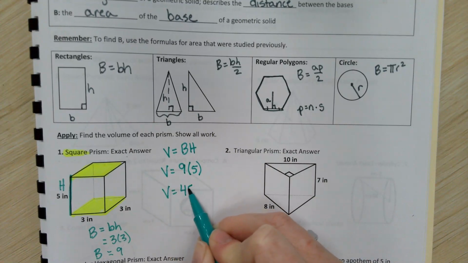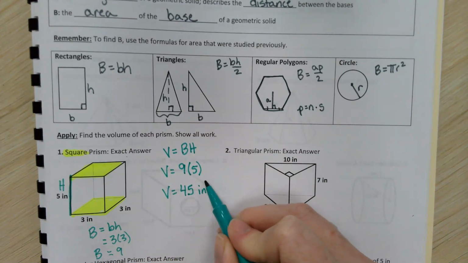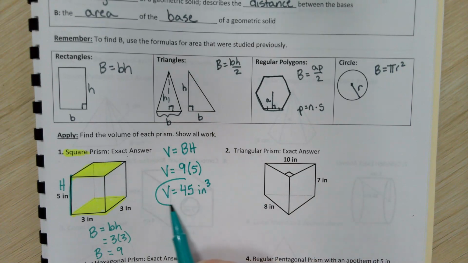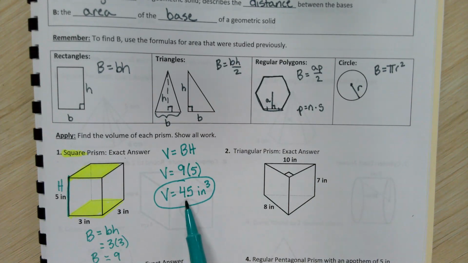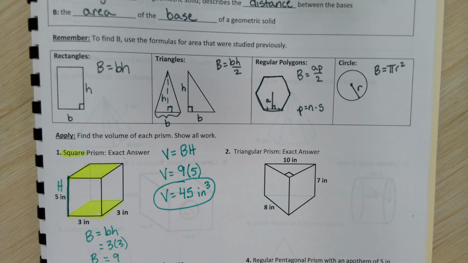So now we have 45 cubed inches, because what we're doing with volume is we're filling up that whole entire space. So it's like we're stacking a whole bunch of little cubes in there, 45 of them specifically in the case of this square prism.